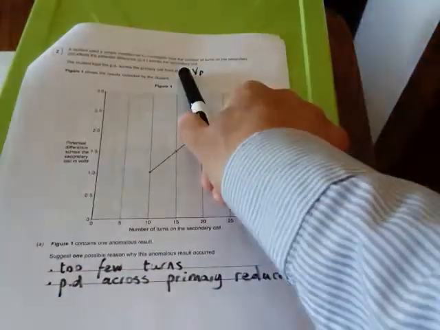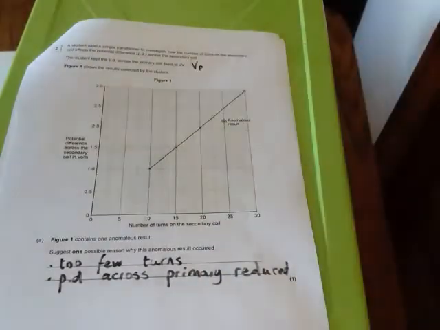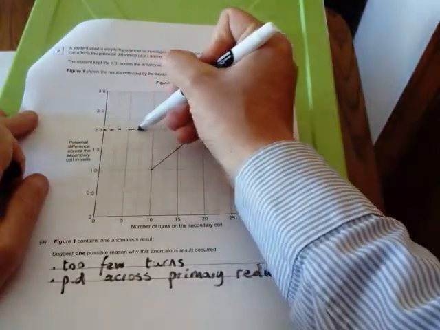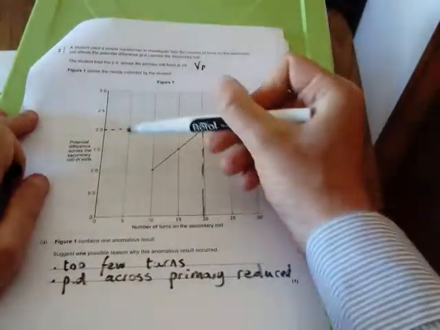The transformer changes from being a step down to a step up transformer. How can you tell from figure 1 that this happens? Well, for that you needed to recognize what the question told you, and it's this little mark I made here. The question told us that the potential difference of the primary was fixed at 2 volts. And you can quite clearly see the potential difference of the secondaries here. So here's our 2 volt mark, and you can see actually it goes above that.